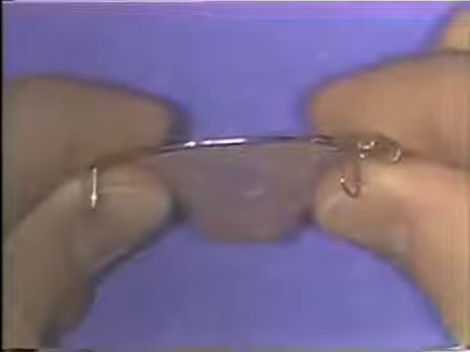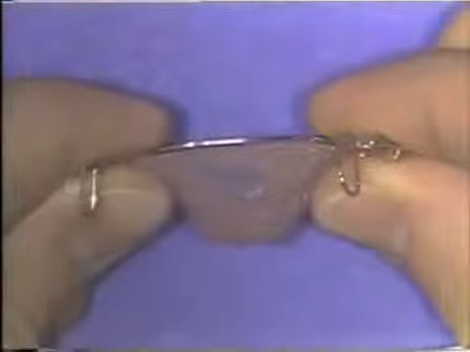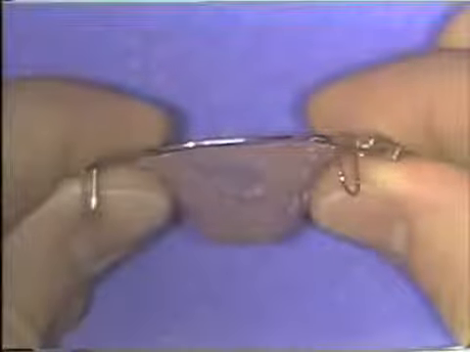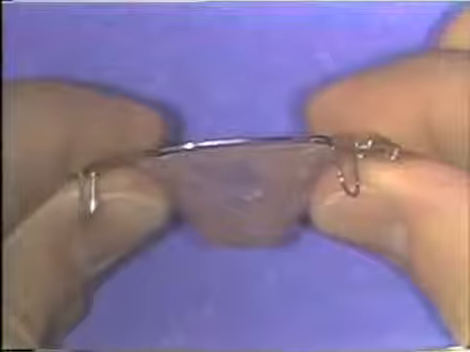There are certain basic techniques that can be used to make these bends for orthodontic appliances. The purpose of this presentation is to demonstrate these basic wire bending techniques.